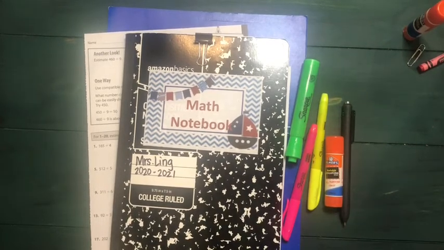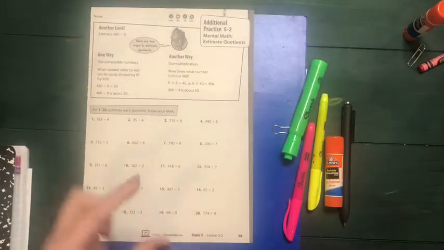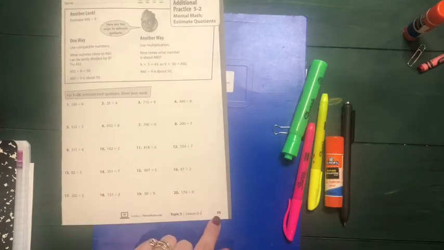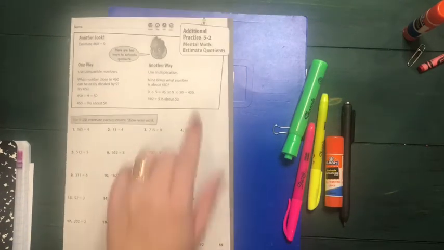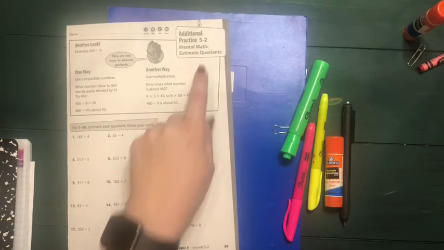Happy Wednesday, mathematicians. Today for your math workshop, you're going to need your math notebook, your Envisions workbook. That's the thin workbook that has black and white pages. You're going to be pulling out pages 59 and 60. At the top, it should say topic 5-2, mental math estimate quotients.